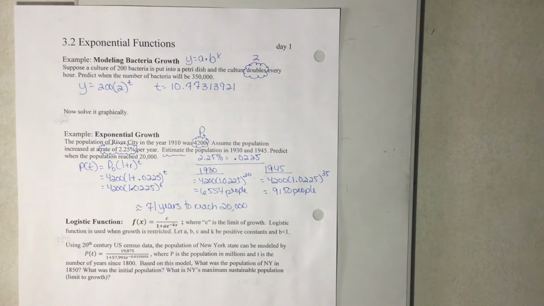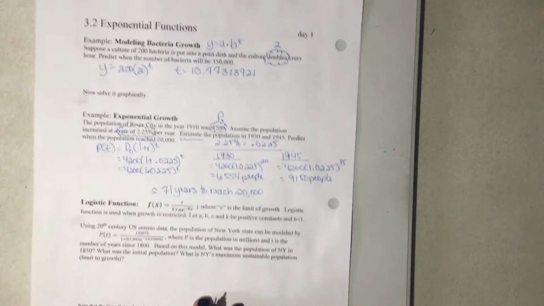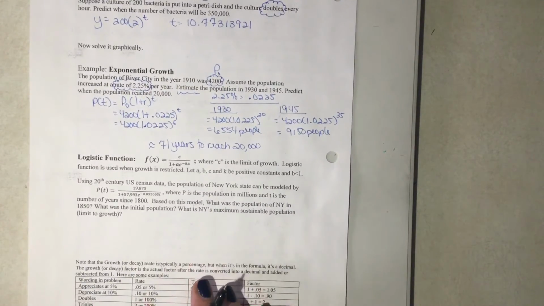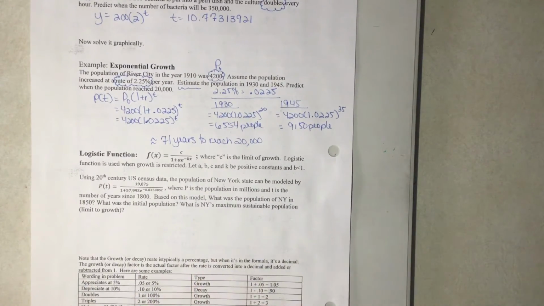Okay, we're going to transition now into the logistic function. This is something that we're not as familiar with as we are with some of the other graphs and formulas that we've seen. Back in chapter 1, or maybe the beginning of chapter 2, we looked at parent functions. There were 12 parent functions, and the logistic function was one of them.